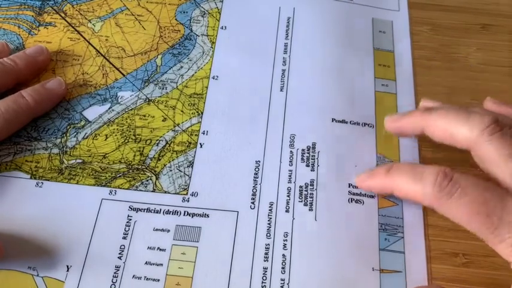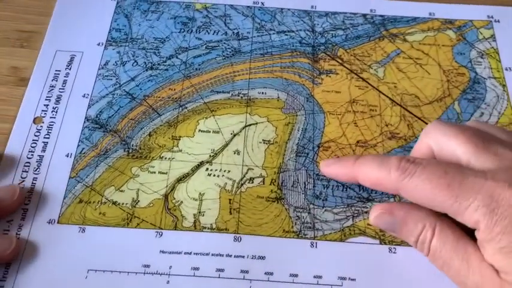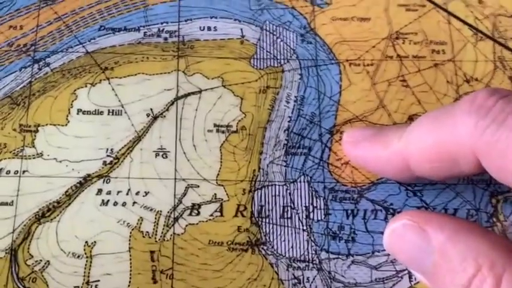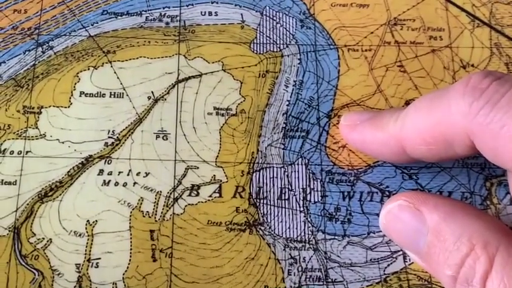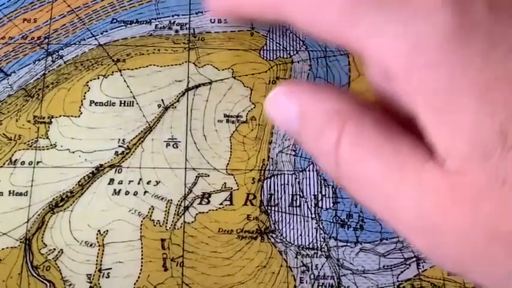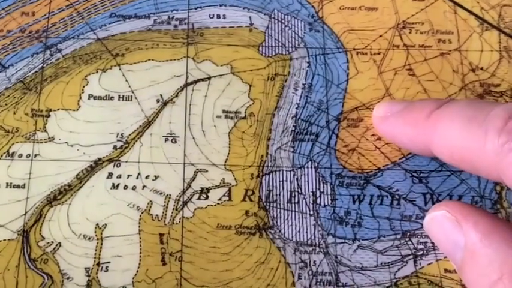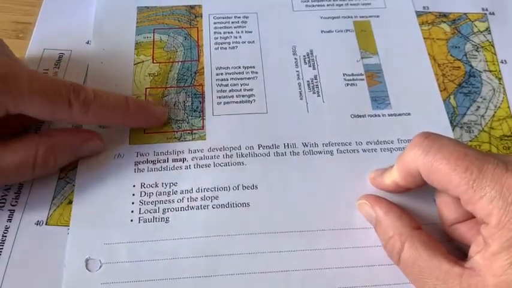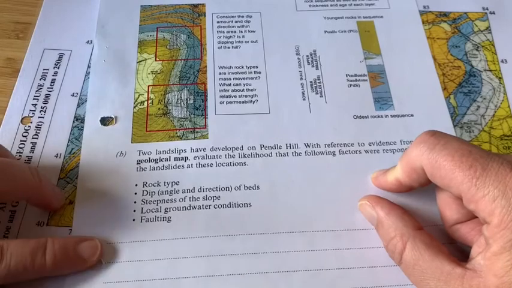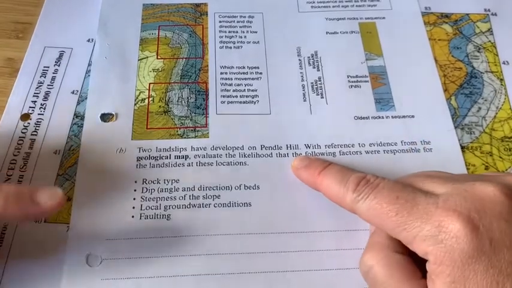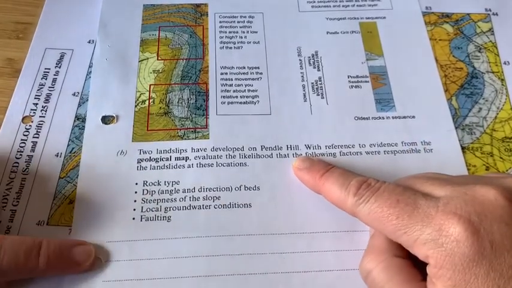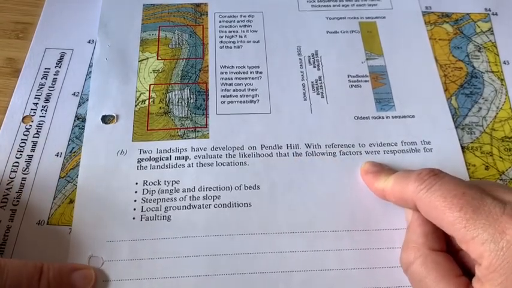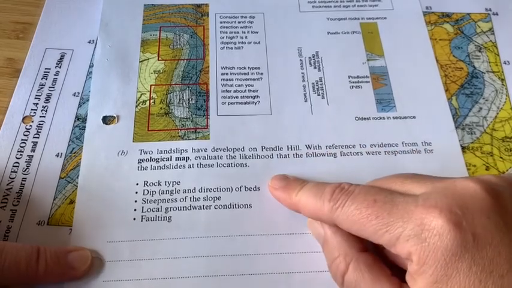Okay, so if we zoom in to this particular area and just have a look at the bit that you've got to relate to that particular question, it's this section here. Okay, we've got 2 landslips, which are the black and white stripy bits on there. They occur on the hill, and I'll show you the hill on the geological map in a second. With reference to the evidence from the map, evaluate the likelihood that these are the factors responsible for the landslide.